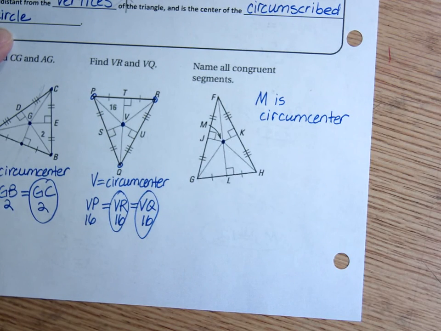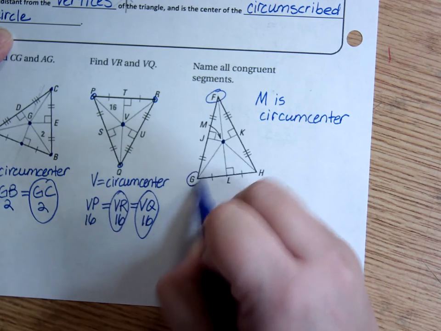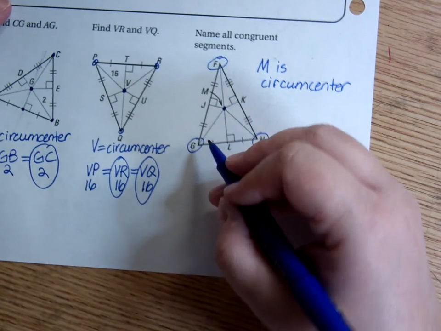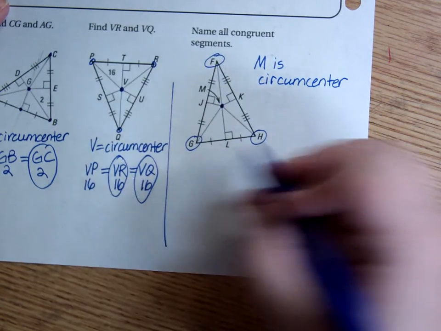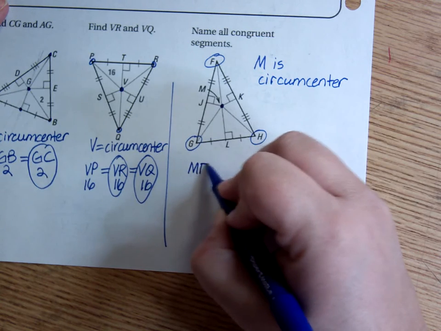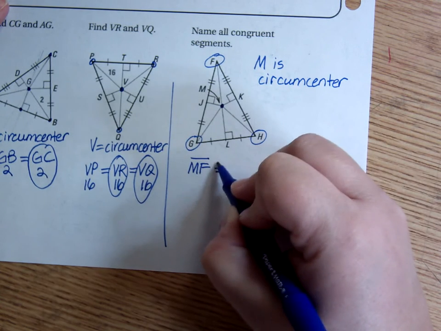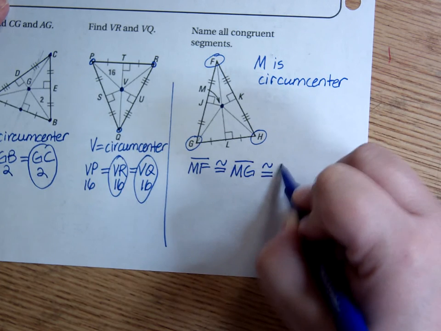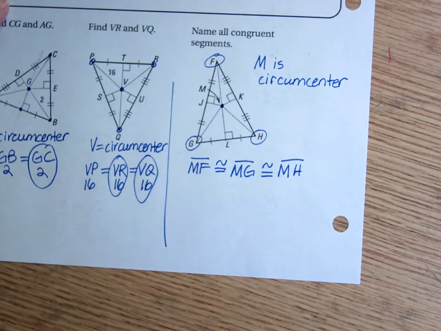We know that the circumcenter is equidistant from the vertices. Here are my vertices, F, G, and H. So, if I'm just naming congruent segments, I'm going to do it with segment names. MF is congruent to MG, is congruent to MH, because M, the circumcenter, is equidistant from the vertices.